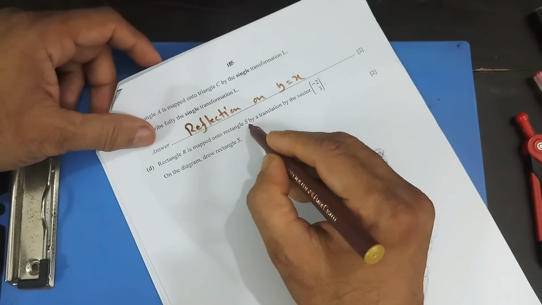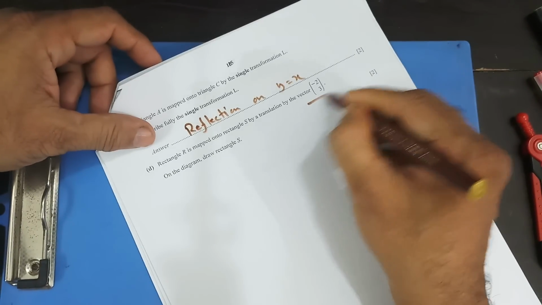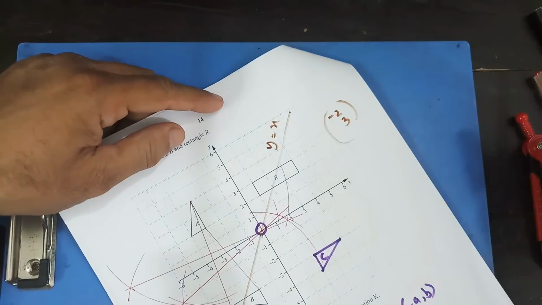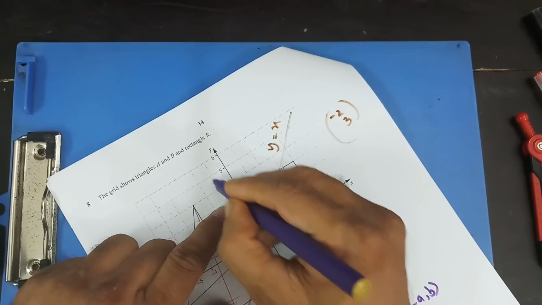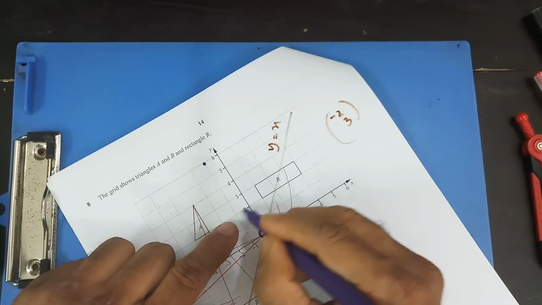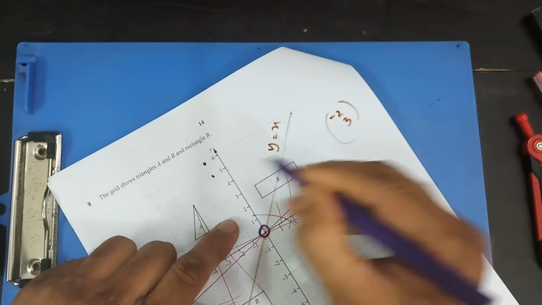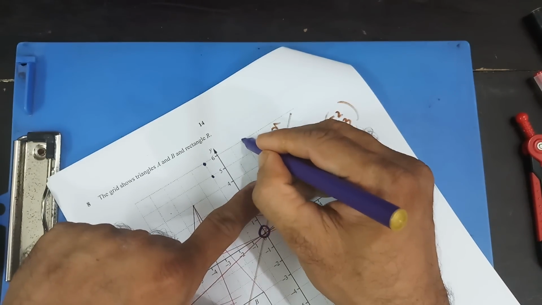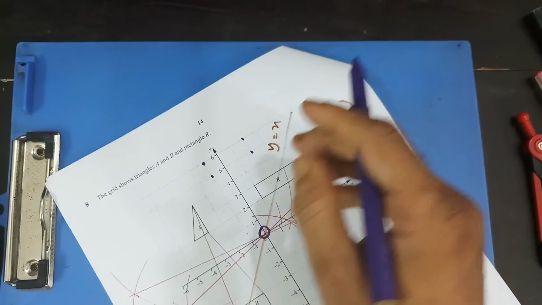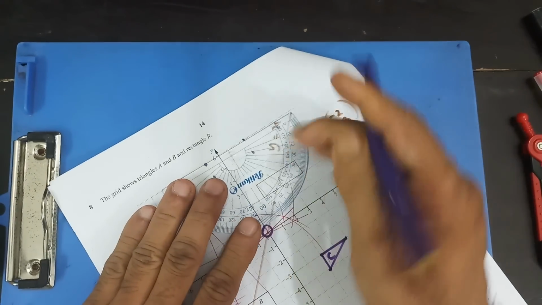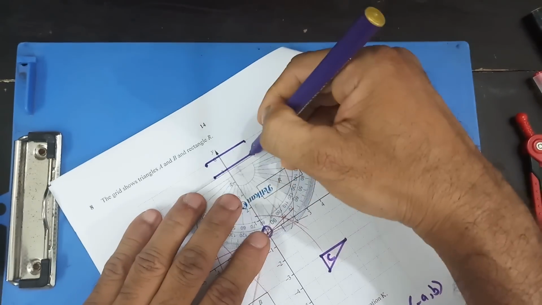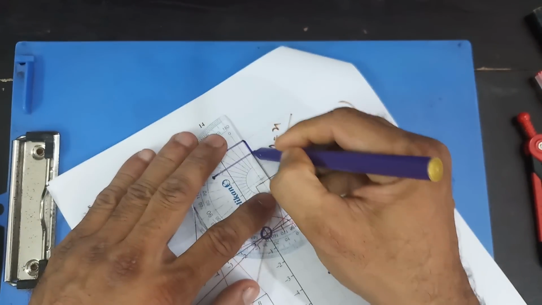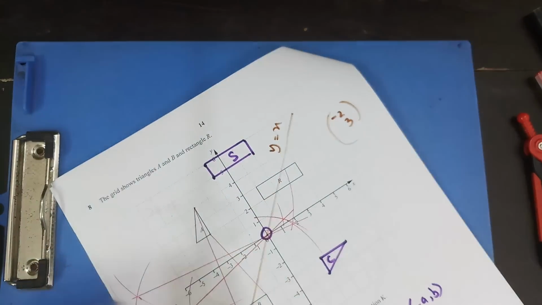Rectangle R maps onto rectangle S by the transformation matrix minus 2, 3. So minus 2, 3. Now let's take this one. 1, 2, that's minus 2. 1, 2, 3, same thing. 1, 2, minus 2. 1, 2, 3 going up. So minus 2, 1, 2, 3. This is going to be here. So that's done. And if I join that, it is like this. And then that's going to be my rectangle S.